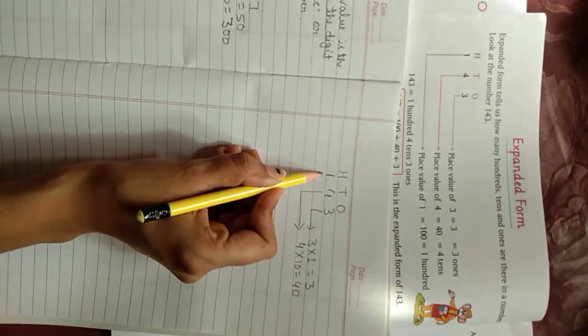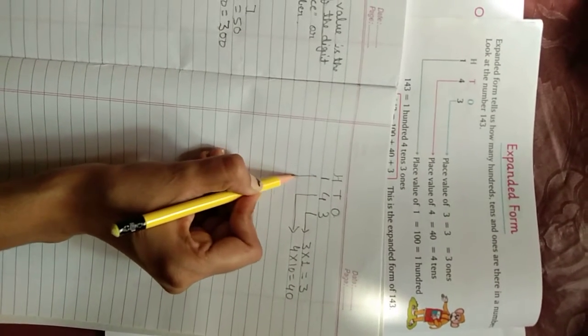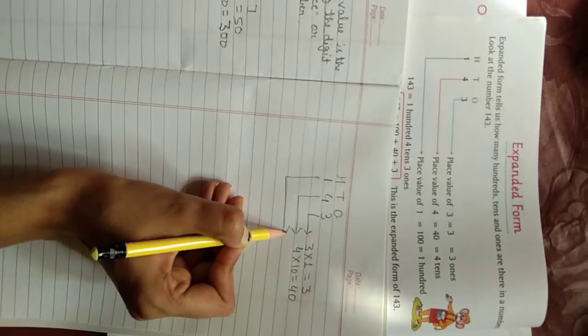Now the digit 1 is placed at hundreds, so its place value will be 100 because it will multiply with 100.